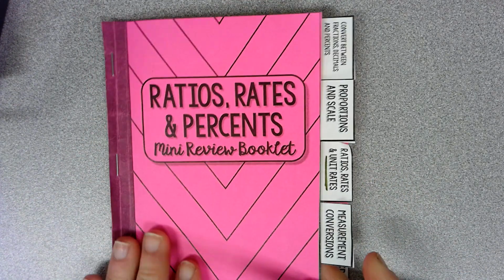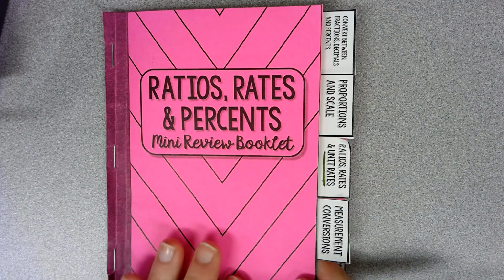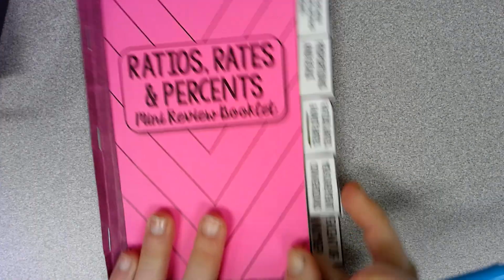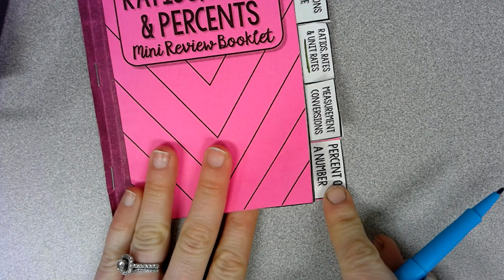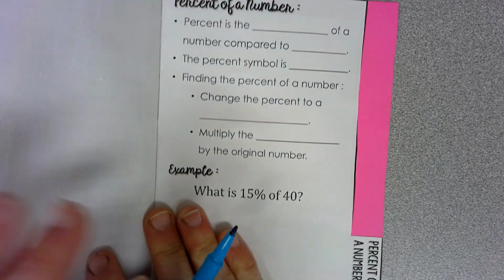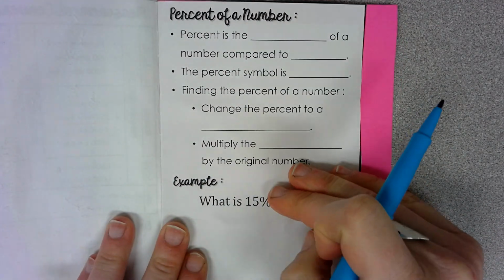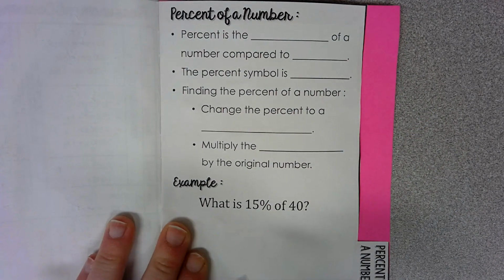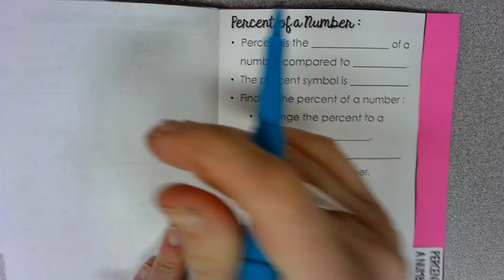Right, so you are going to be using your pink ratio notes booklet today, and you're going to flip open to the last tab that is in this book titled Percent of a Number. So we're going to fill out the notes here, and then we're going to do a couple practice problems down here and then over to this side.